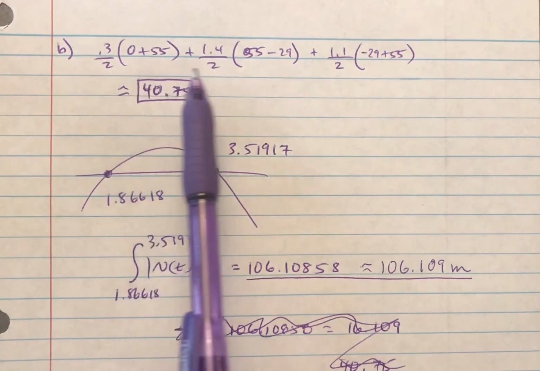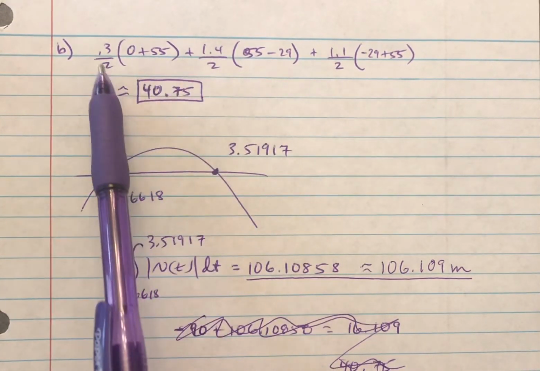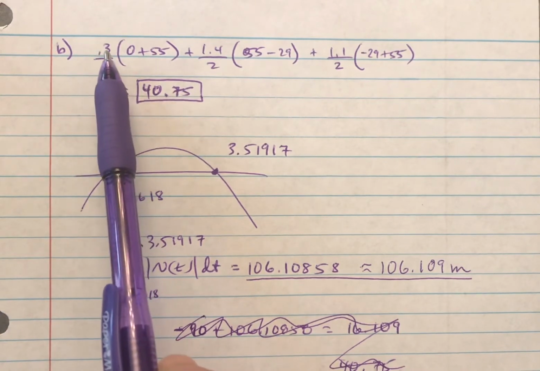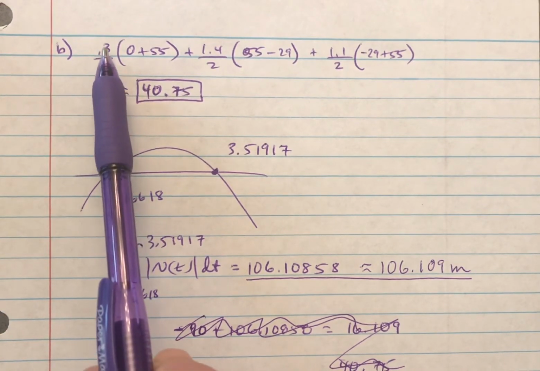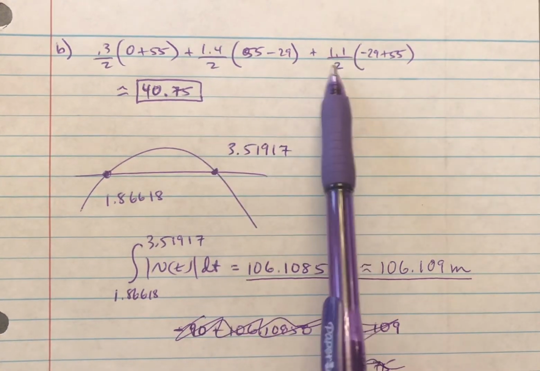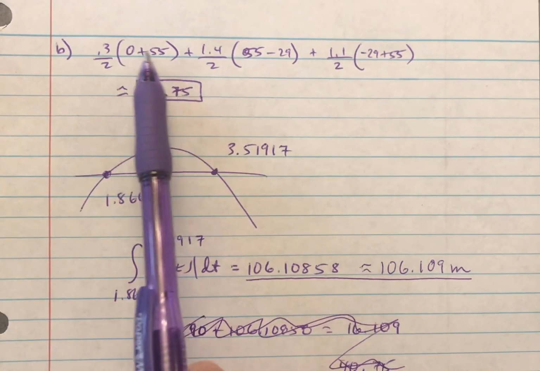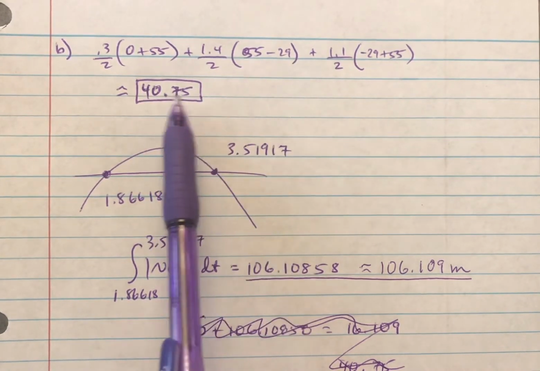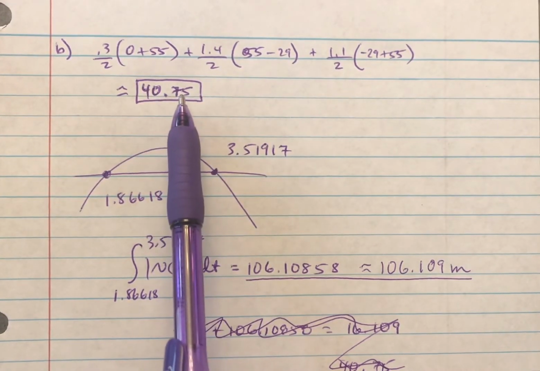First of all, using the trapezoidal rule, we know that this is our delta x. It's the height of the trapezoid. Delta x is 0.3. Here it's 1.4, and here it's 1.1. And then these are your y values at the ends, or the sides, of the trapezoid. And so you get 40.75.